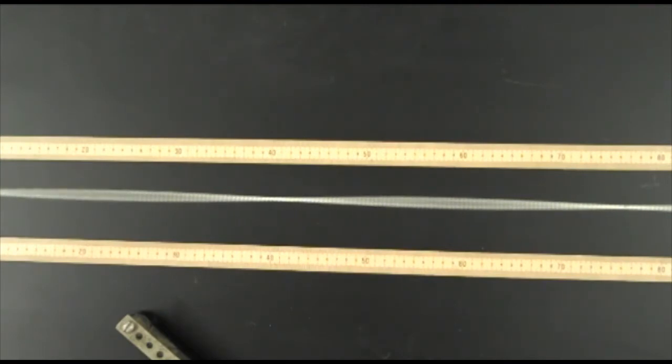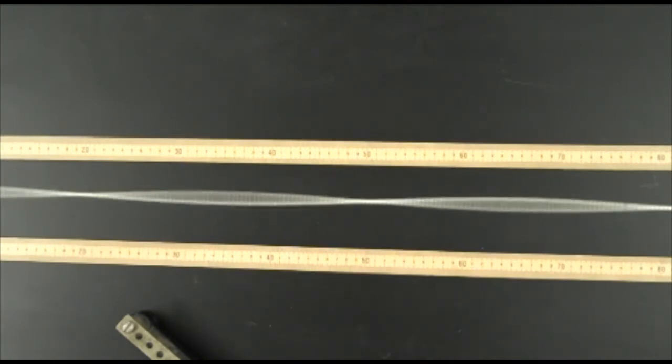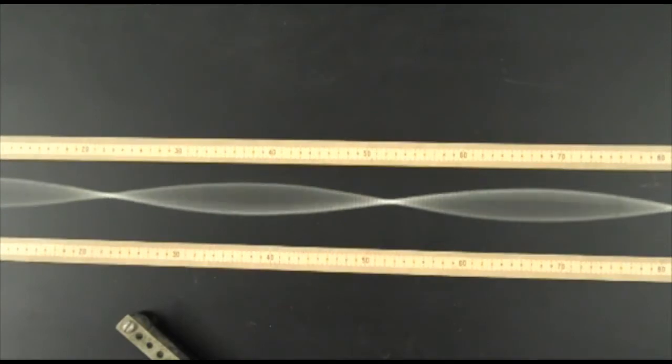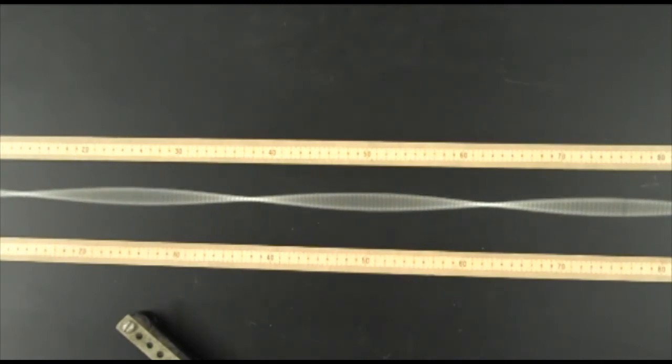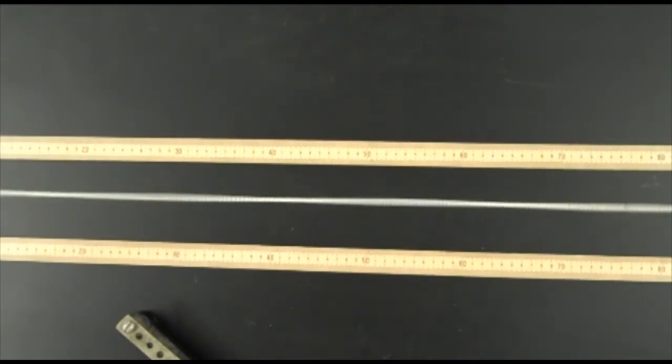31 Hz, 32, 33, 34, 35, 36, 37, a new standing wave pattern at 37 Hz, 38, 39, 40, 41, 42, 43, 44, 45, a standing wave pattern at 45 Hz, 46, 47, 48, 49, 50.